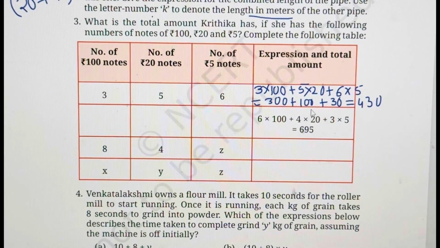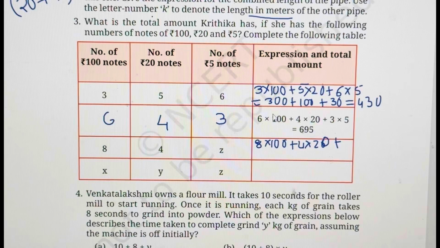Okay, this is how you can find out the total amount. Now here already 6 into 100 means 6 notes of 100. We have to complete the table. Then 4 notes of 20, so 4 here, and 3 notes of 5, so 3 here. Okay. Now 8 notes of 100, so 8 into 100 plus 4 notes of 20, so 4 into 20, plus z notes of 5. Okay, they don't know how many notes of 5, so they have represented it with a letter number. So z notes of 5 means 5z.